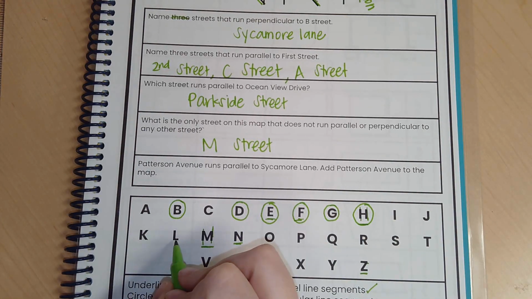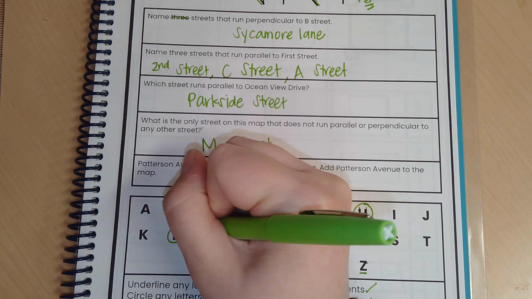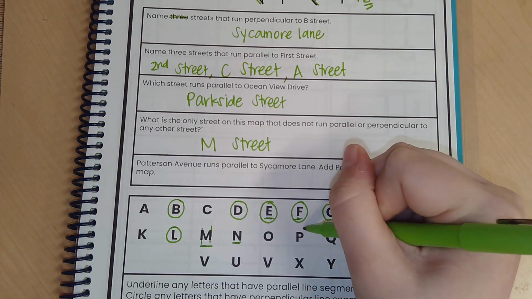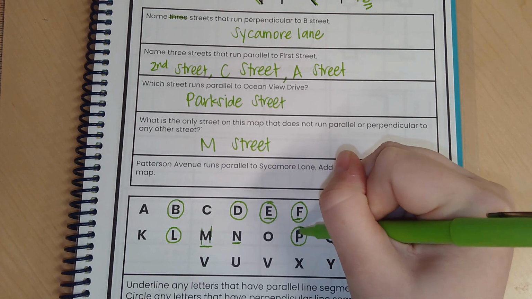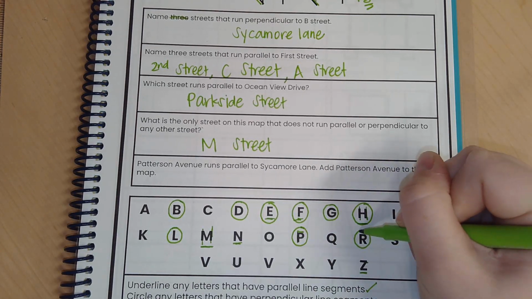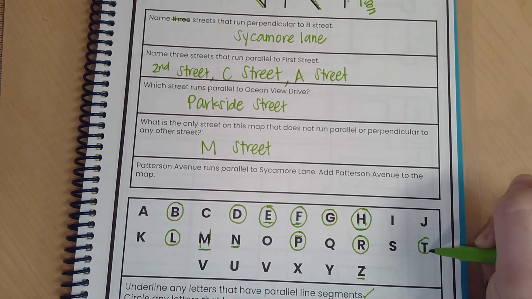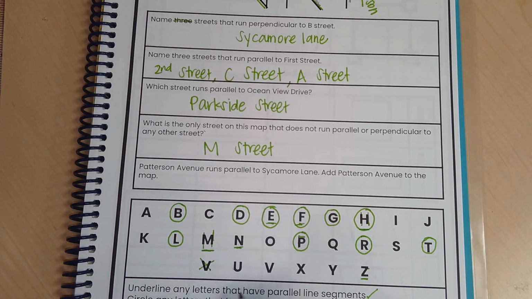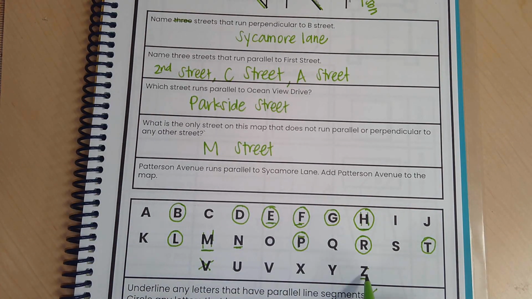K, 90 degrees. L, we can circle L. Perpendicular, P does, right here. Q, R does. S, T does, right? V, U. Oh, look at T. That should not be there, should it? Oh my goodness. V, X, Y, no Z.